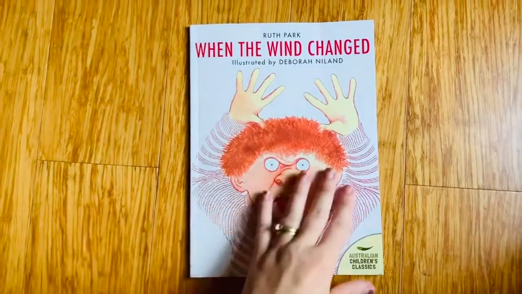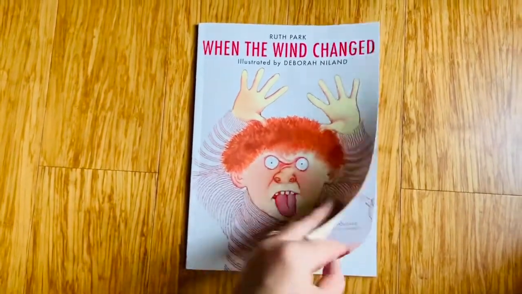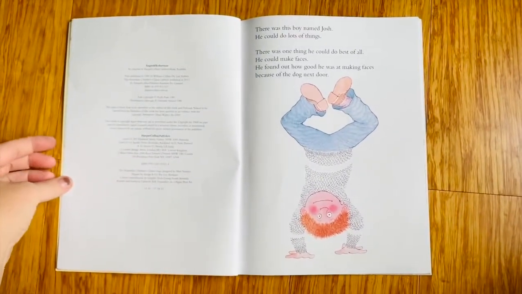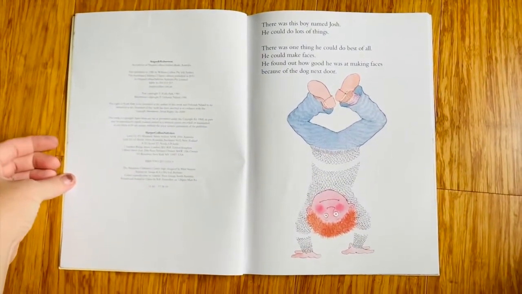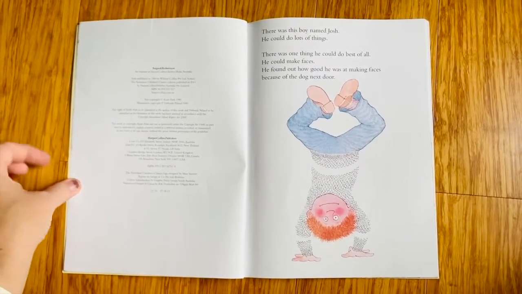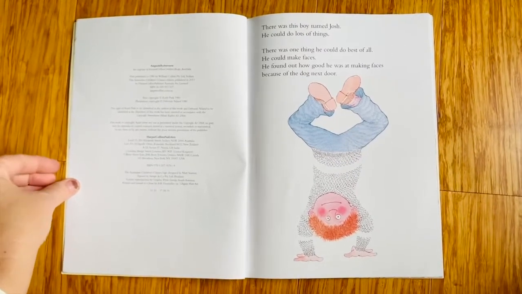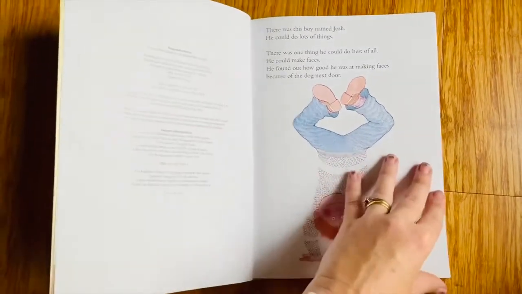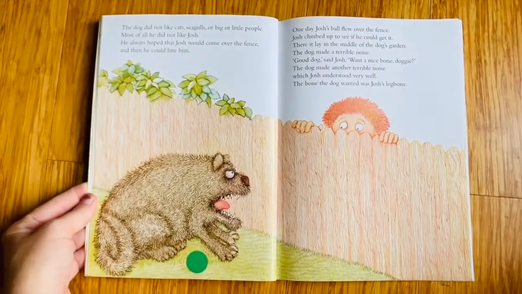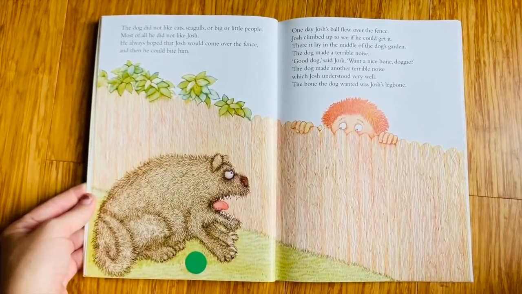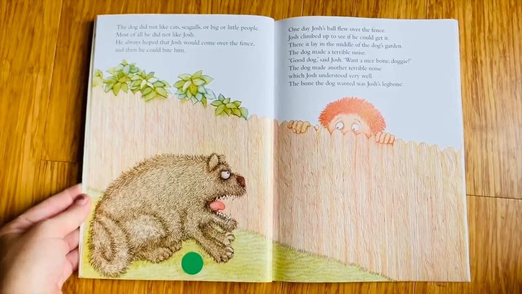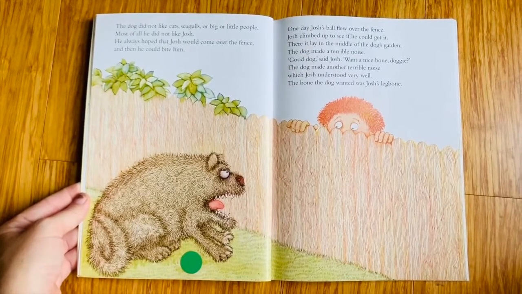When the wind changed. There was a boy named Josh, and he could do lots of things. There was one thing he could do best of all. He could make faces. He found out how good he was at making faces because of the dog next door. The dog did not like cats, seagulls, or big or little people. Most of all, he did not like Josh. He always hoped that Josh would come over the fence, and then he could bite him.